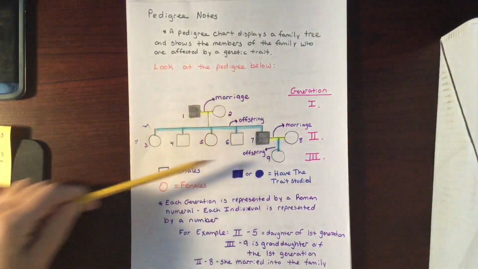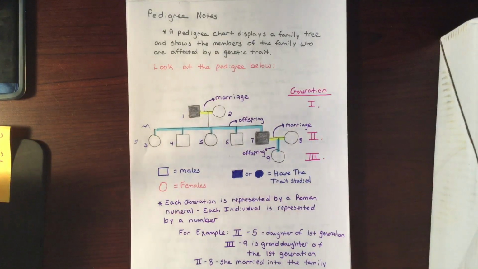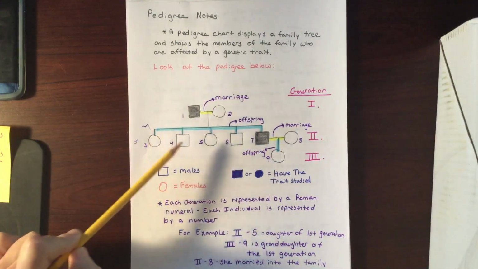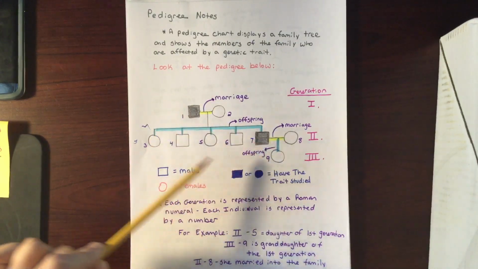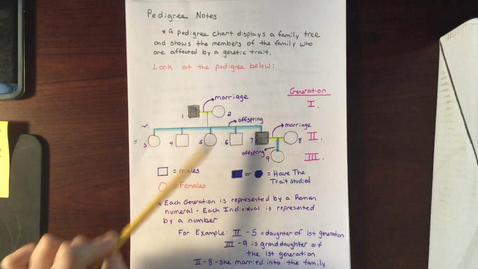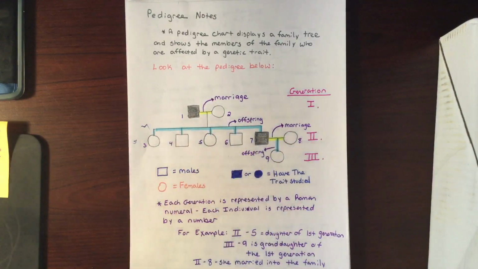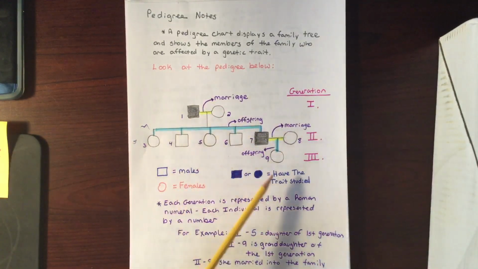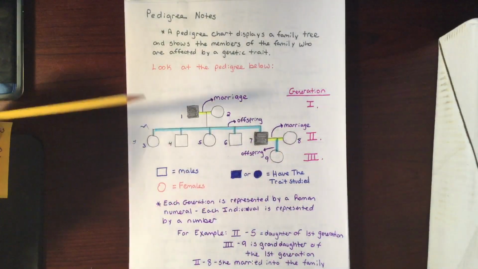If we're looking at this particular pedigree, our little example that you see here, there are a couple things you should notice. First off, the shapes. The squares are always going to be males. In this pedigree, I've got 4 different males, and the circles are going to be your females. The ones who are shaded in, here I have 2 shaded-in squares, and I could add shaded-in circles as well, have the particular genetic trait that we are following or studying in this pedigree.